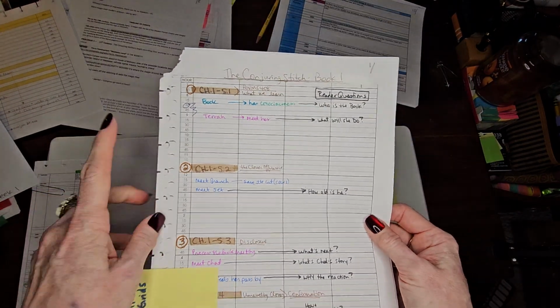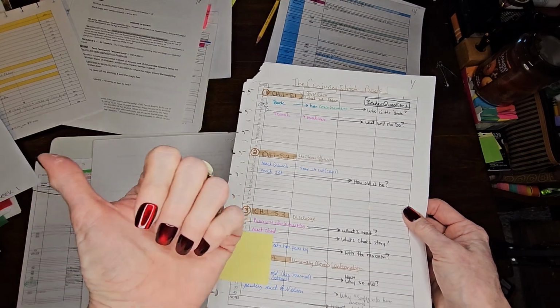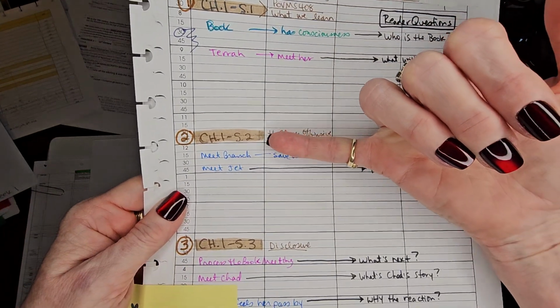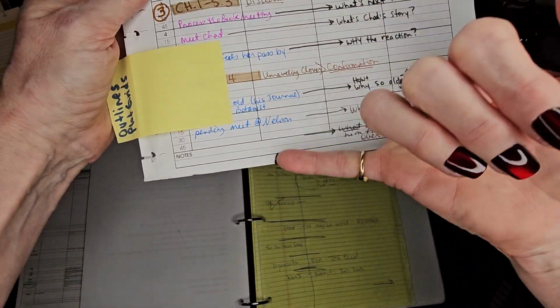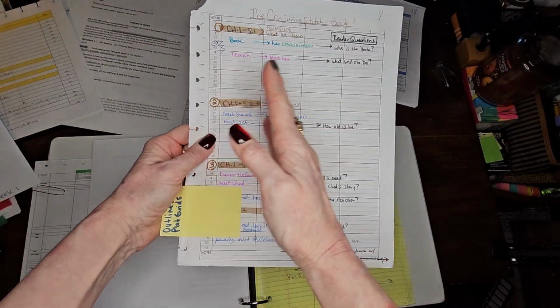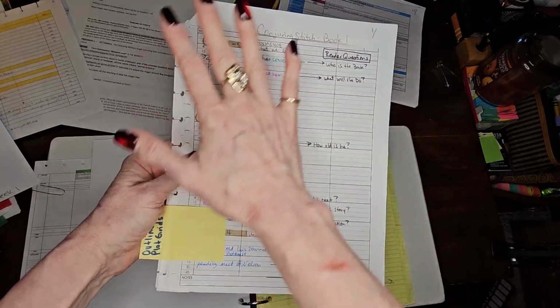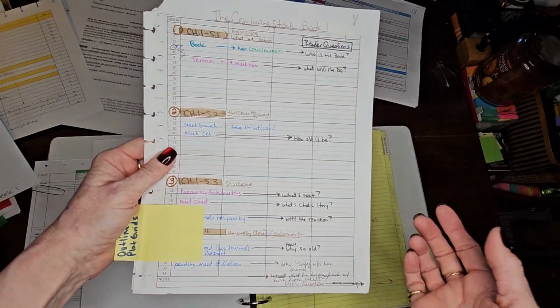This is just a photocopy of a couple of pages out of that calendar book. And I've just gone through, this is chapter 1, scene 1, chapter 1, scene 2, scene 3, and so forth. So I'm literally just flowing over what that story looks like for myself as I start to figure out how the story moves through time.